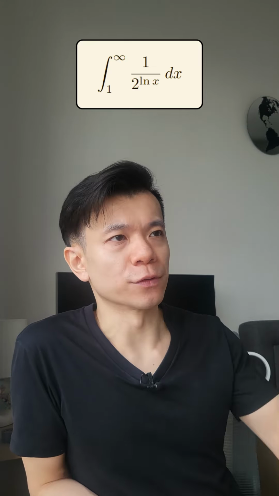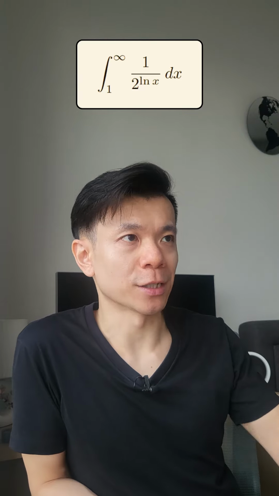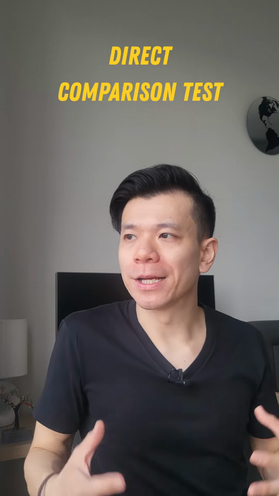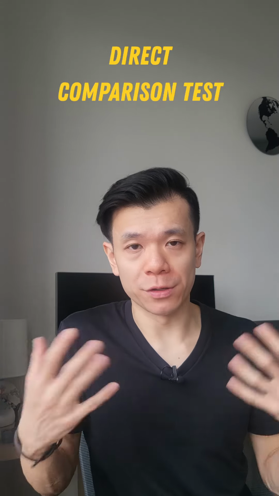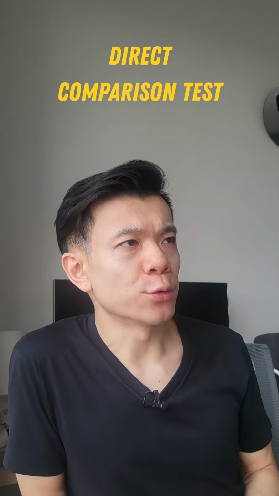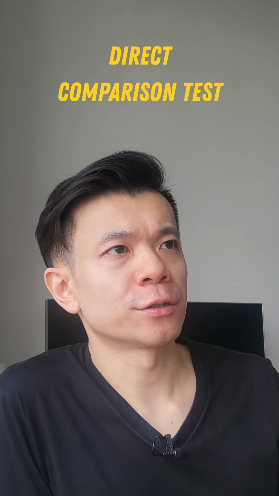And we probably don't want to integrate that function, 1 over 2 to the ln n or ln x. So the integral test is probably out of the picture. And we probably don't want to use the ratio or root test yet, because let's first try to use the direct comparison test. Let's try to find a comparison series to compare with our series. But what series should we compare our series to?